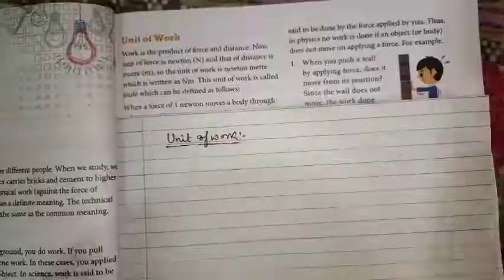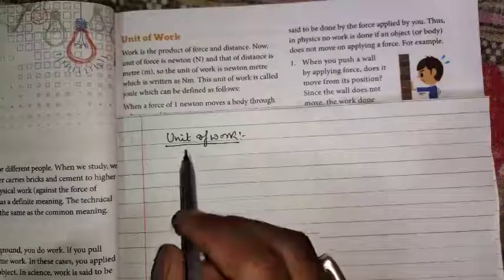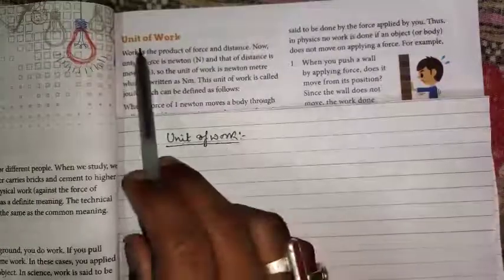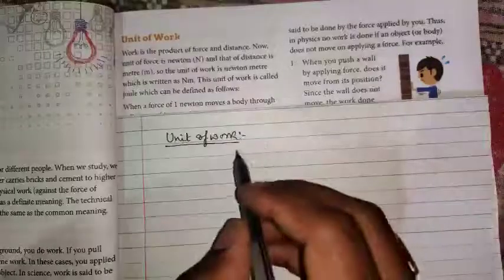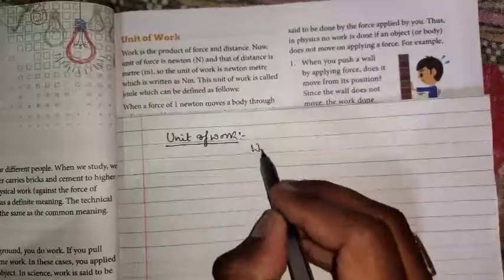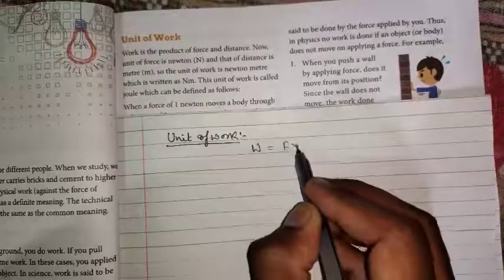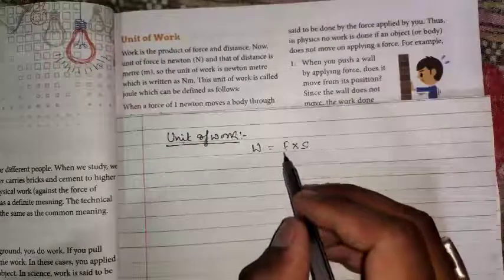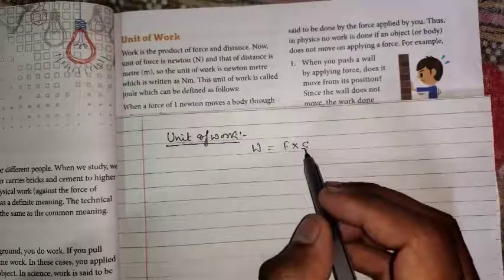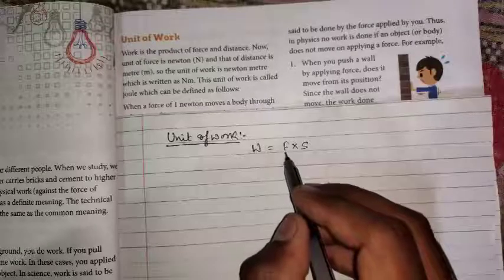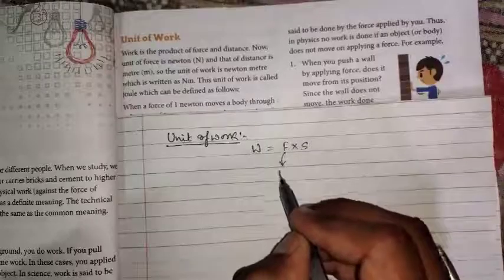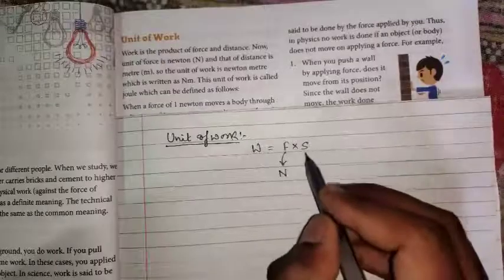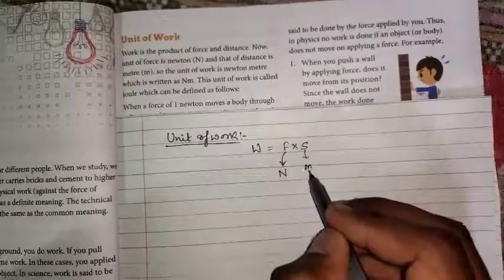Let us move to our next topic, that is unit of work. As we have studied just now, the formula for work is force into distance, so we will form the unit from this formula only. We have studied that the unit of force is Newton and the unit of distance is meter.